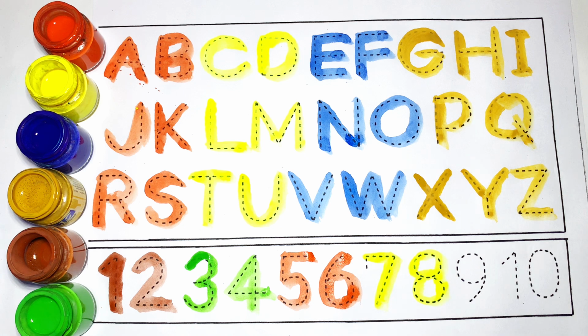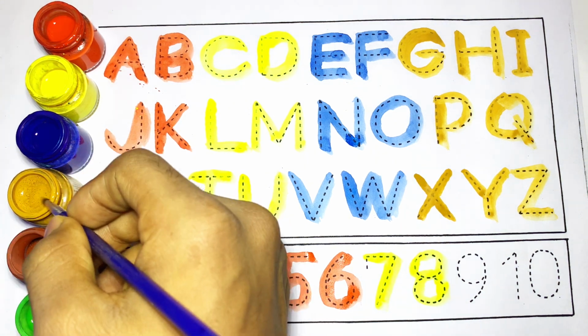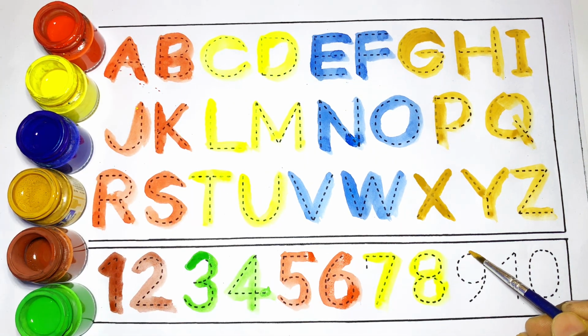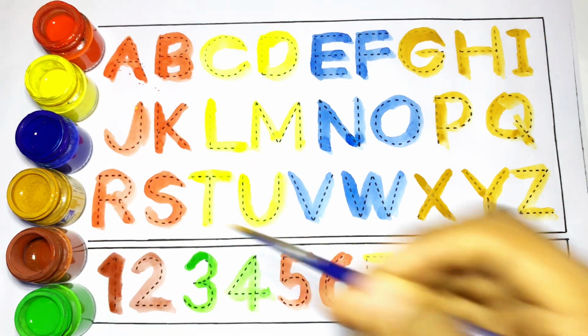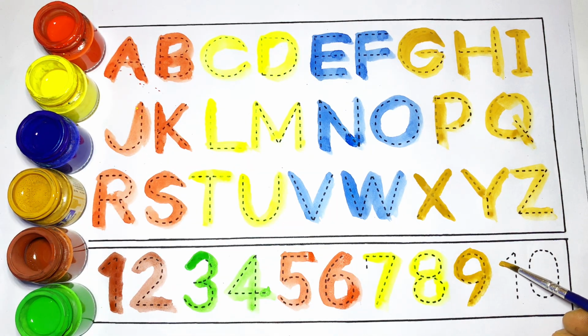Kids, next 9. The numbers of 9. And use yellow ochre color. Kids, again use yellow ochre color. Last we draw 10. The numbers of 10. T E N, 10.